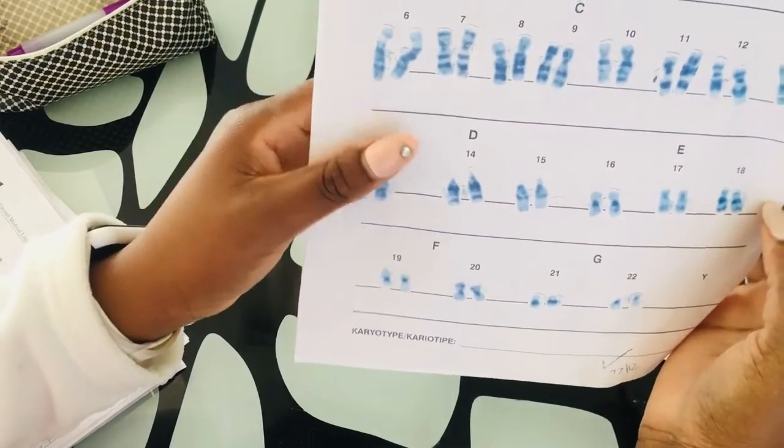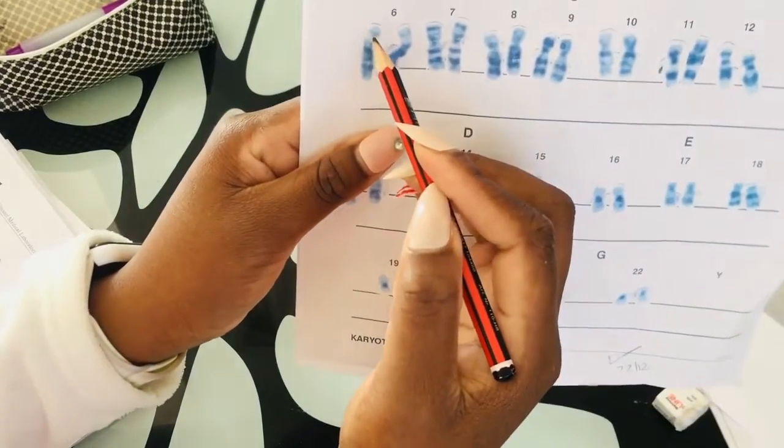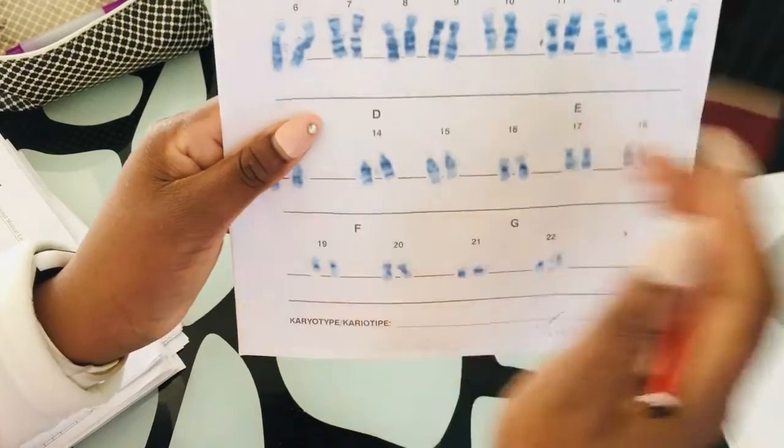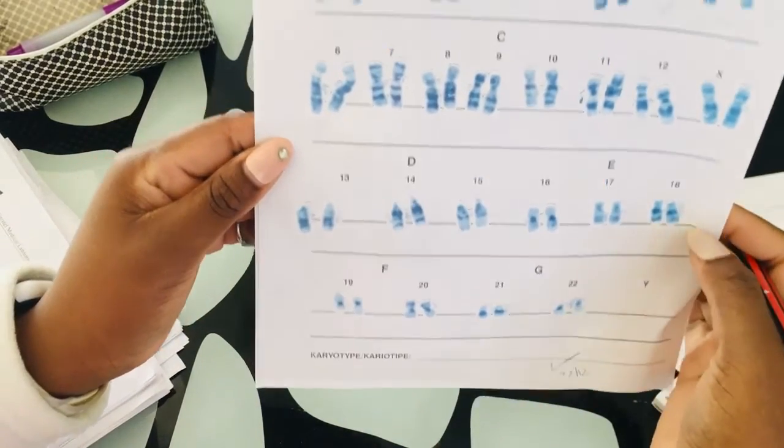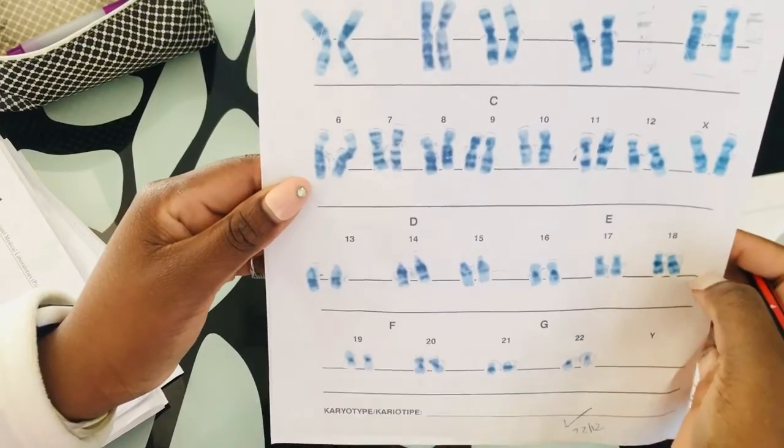Moving to chromosome 6, we have this what we call window. Let me just check if you're still seeing me. Oh my gosh. Sorry.